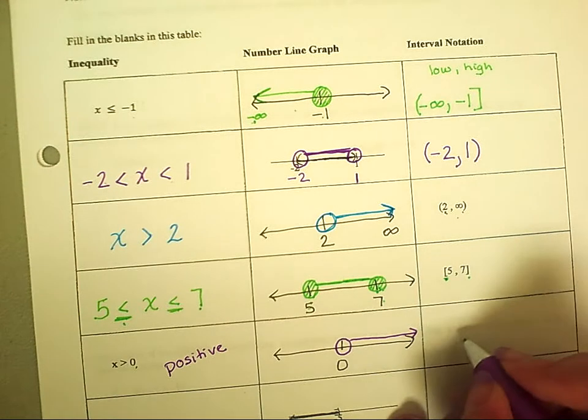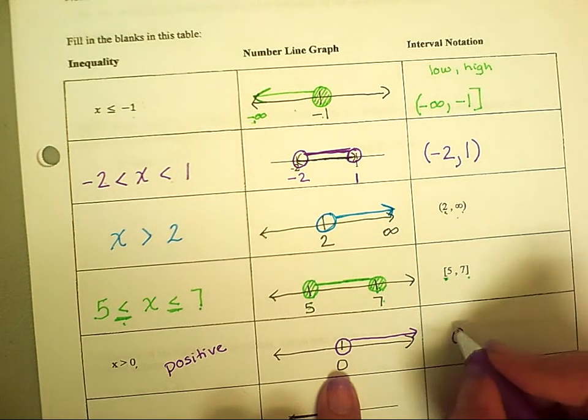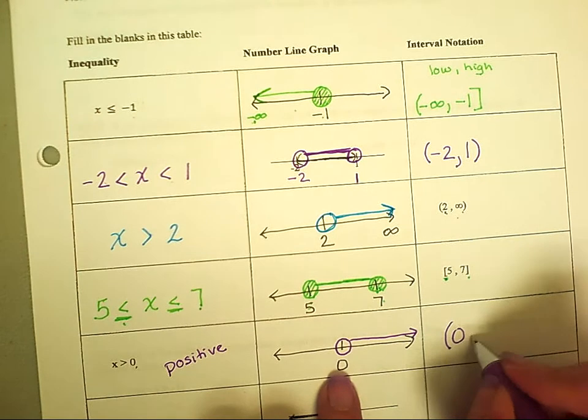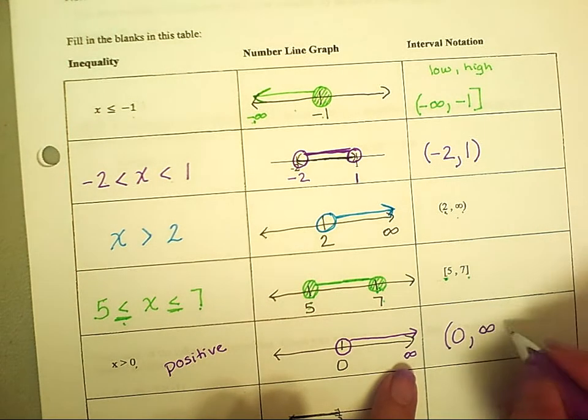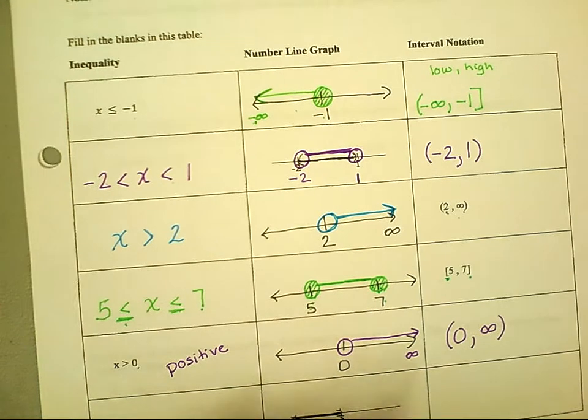And if we write that in interval notation, the lowest value x can take on is 0, but it's not included, comma the highest value. Well, the highest value is infinity. Infinity will never get a bracket.